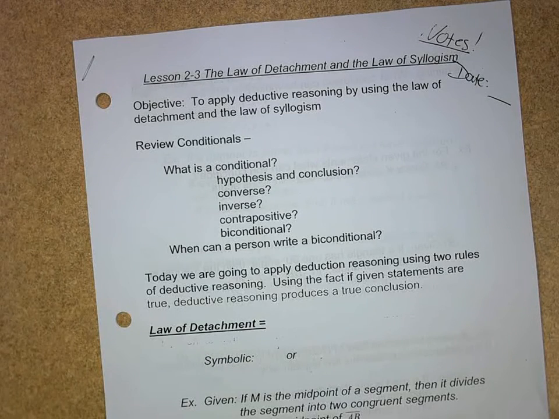Hey scholars, we're going to talk about the law of detachment and the law of syllogisms. Now this is all based still off of using conditional statements, and remember we need to know what those are. Now let's think about it. Can anyone probably tell me what a conditional statement is?